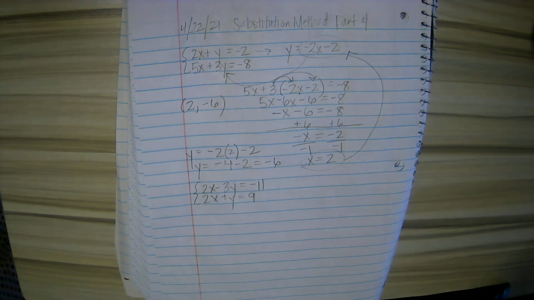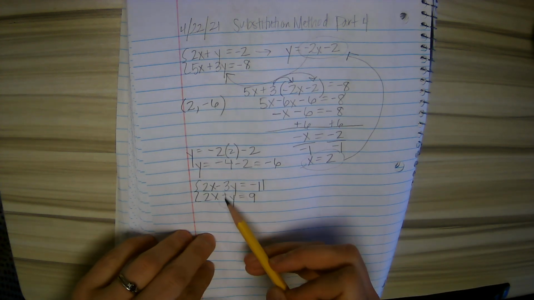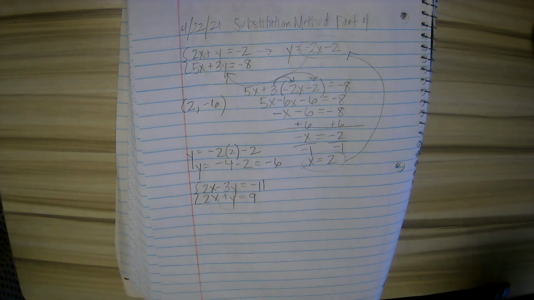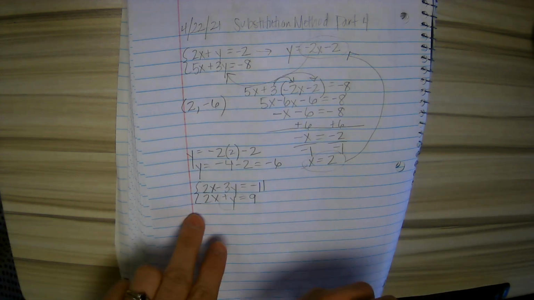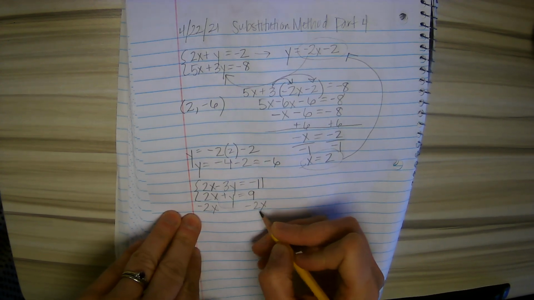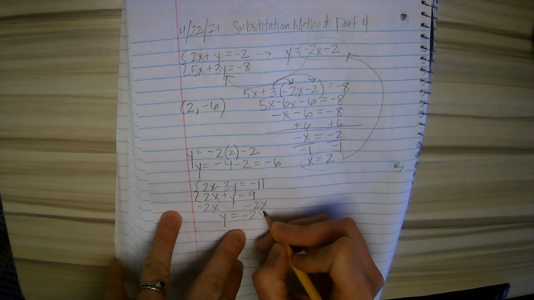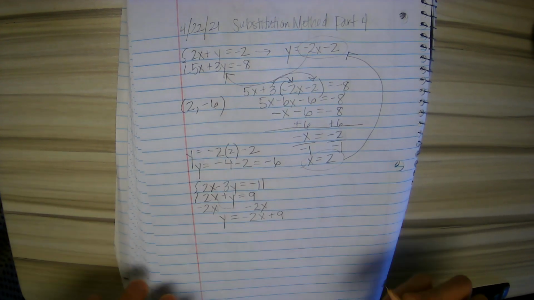So I'm looking at these two equations to see which one would be easier to rearrange to get y equals, and I notice y here is by itself, so all I'm going to have to do again is subtract 2x from both sides. So this would give me y equals -2x plus 9.